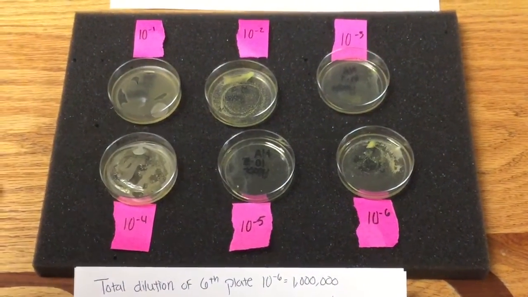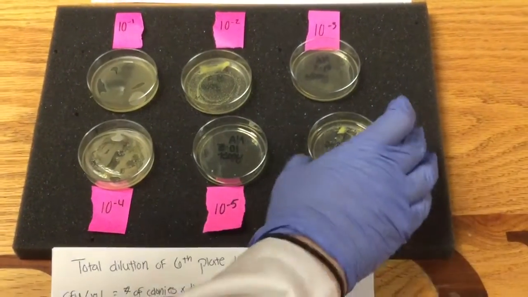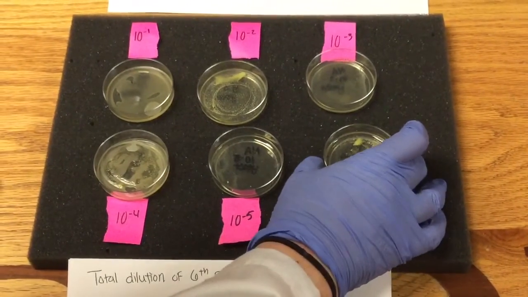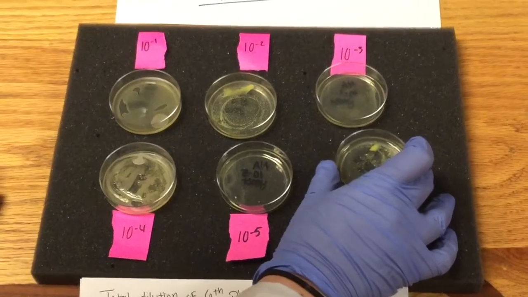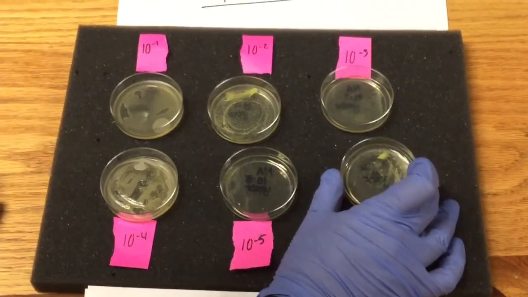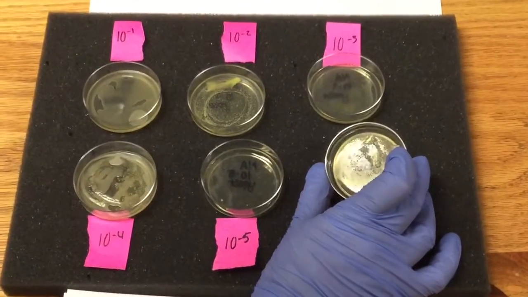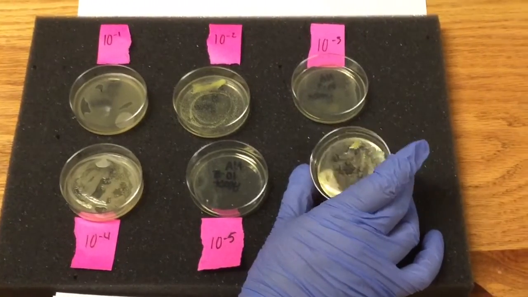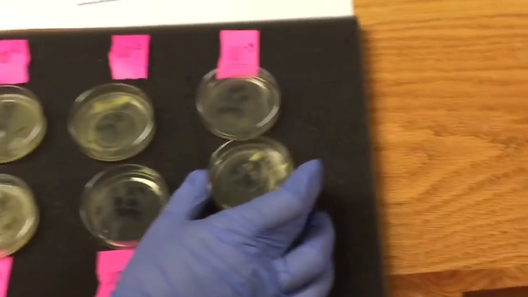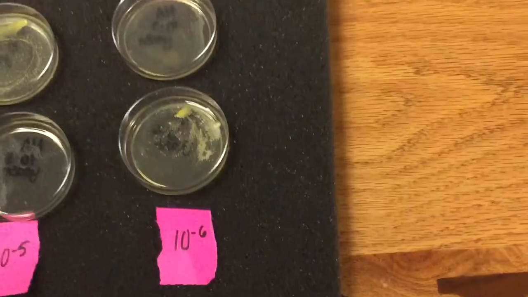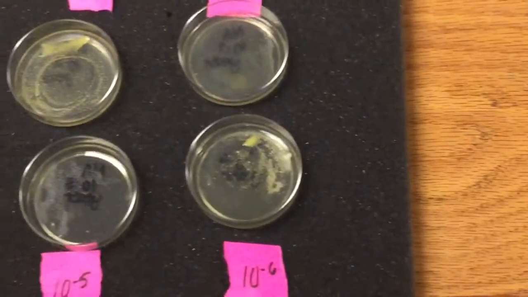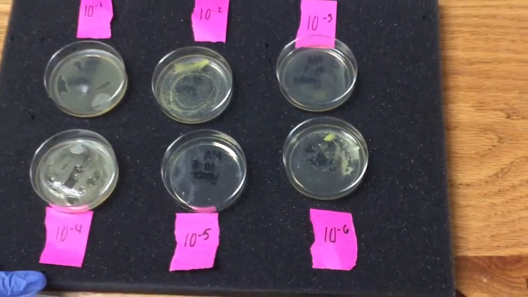The sample that I chose, the agar plate that had the most viable colonies for me to count, was the 10 to the negative 6, which again was an agar plate I was not expecting this week. So you can see the differences between all 6 of these plates.